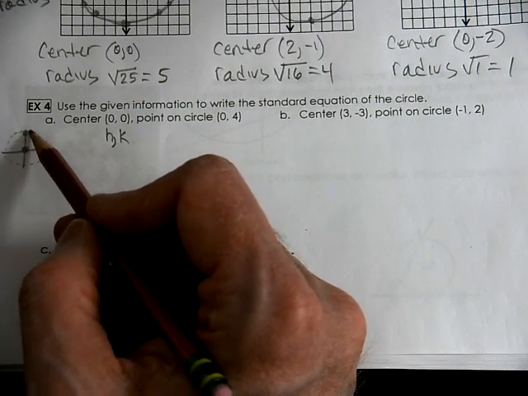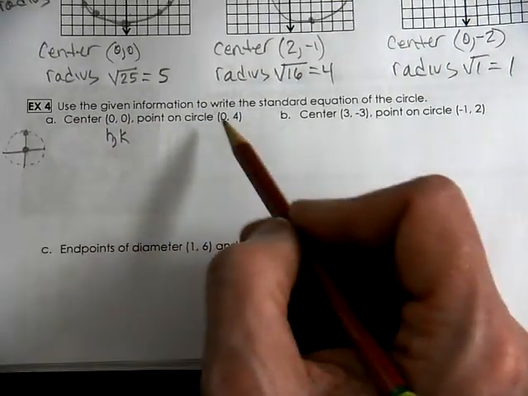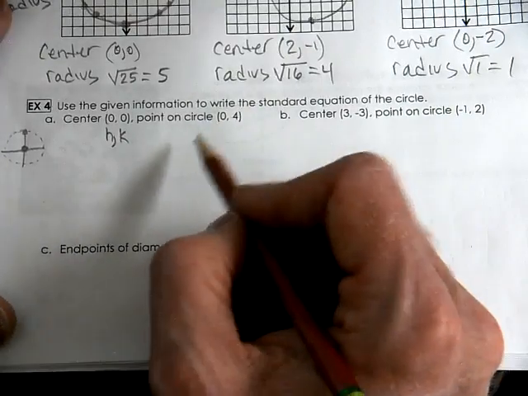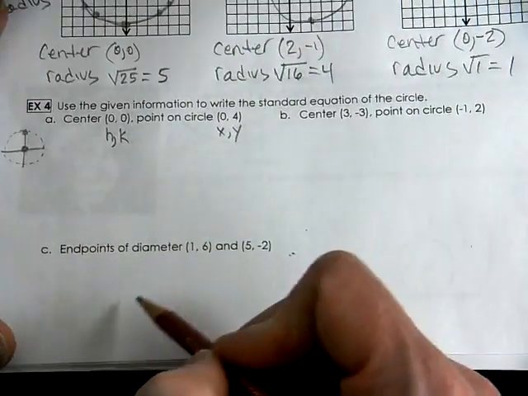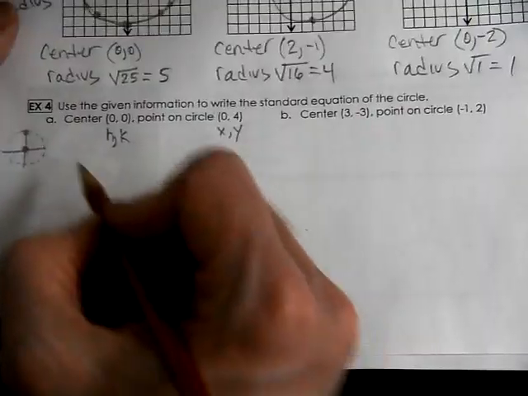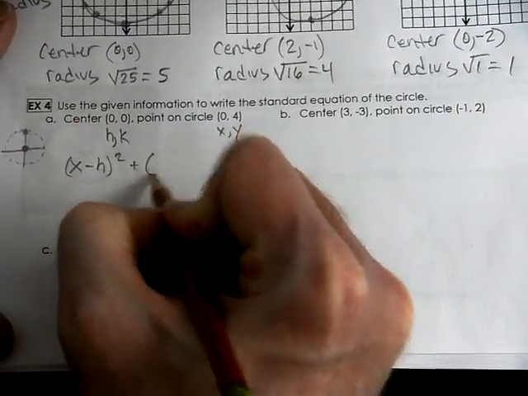So since it's up 4, I know my radius is 4. Another way you could calculate this is if you didn't realize that. If this is x and y, this is a point on the circle, so it's considered x and y. So we're going to take our standard form of our circle.